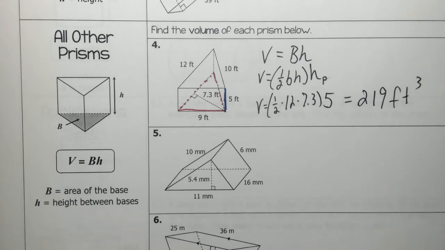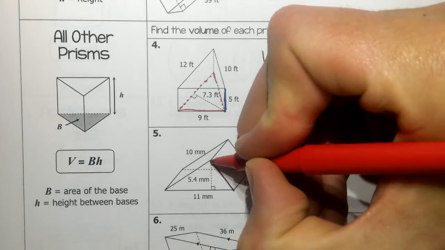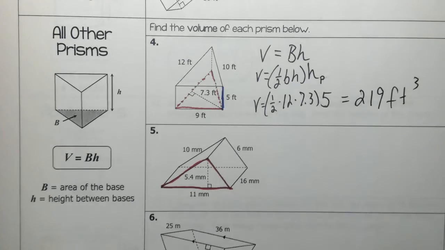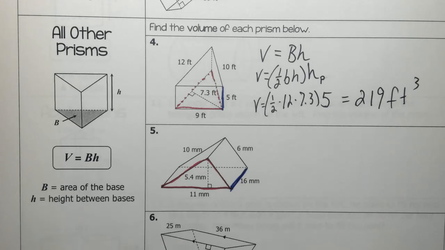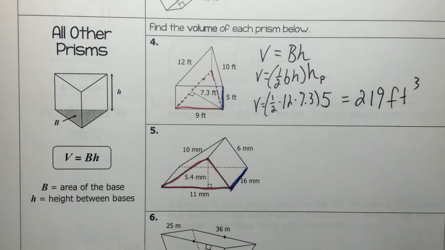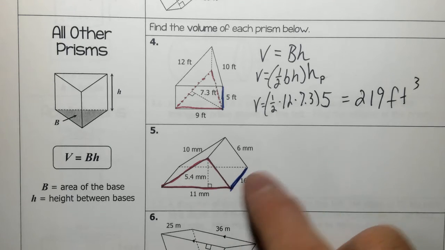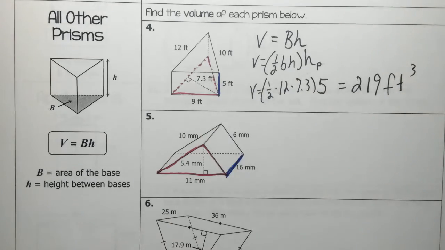Okay. 5 and 6 are done the same way. I just want to point out that, I'll show you this, the base here is this triangle, okay, and the height of the prism is the distance between the two triangles, so it's actually 16, okay. So we're not using 6, we're not using 10, because they're not part of the way we find area of the base, and they're not the distance between the two bases, right? So we're not going to use 6 and not going to use 10 in this problem.